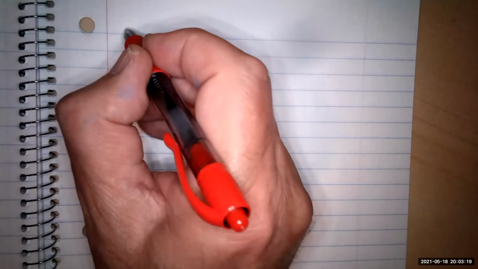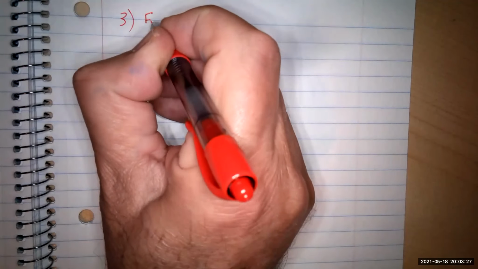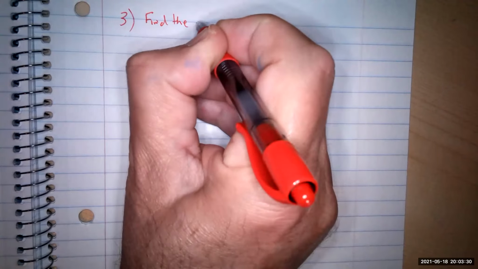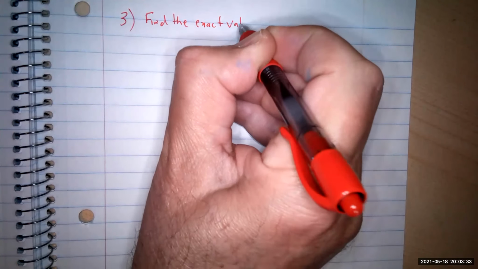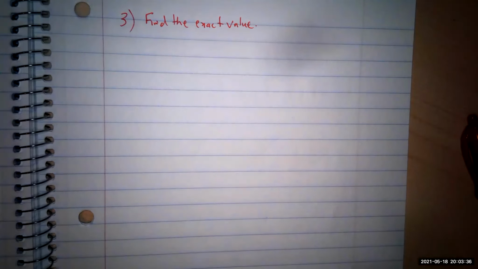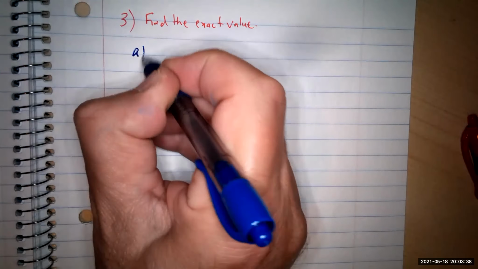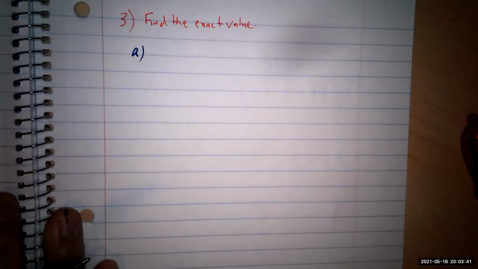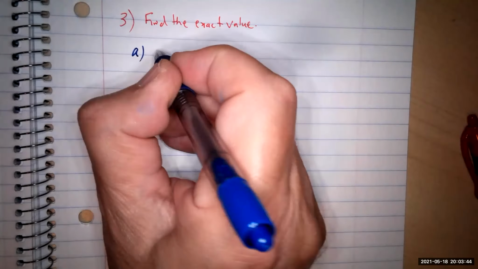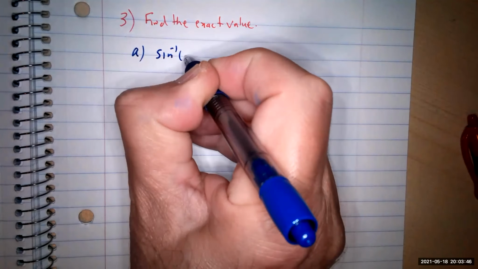We give a collection of these inverse functions, and we want you to give us the exact numbers. Again, we did quite a lot, but only one question. So that's number 3. Exact value. This means no calculator. Find the exact value of each of the following. There are going to be a couple of them which are known ones, and a couple of them which are unknown. Okay, the first one, you want to find the sine inverse of negative radical 3.